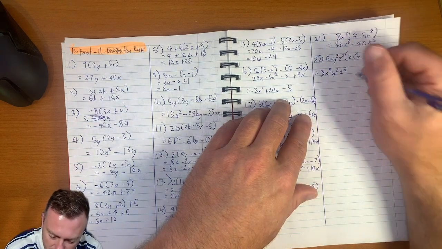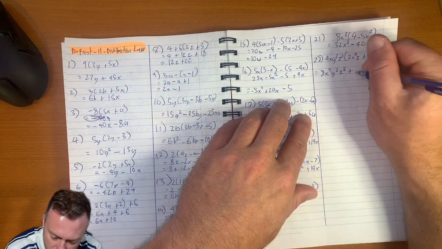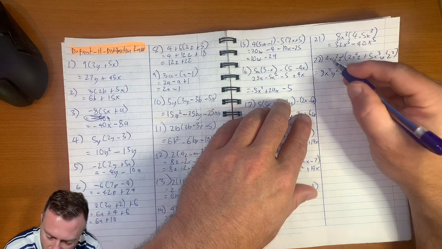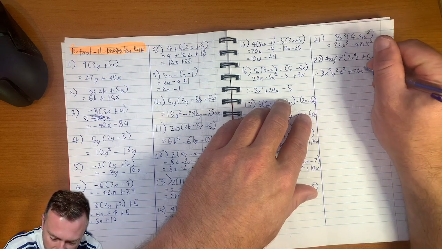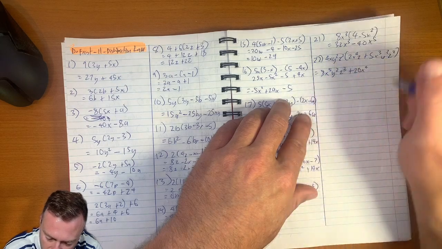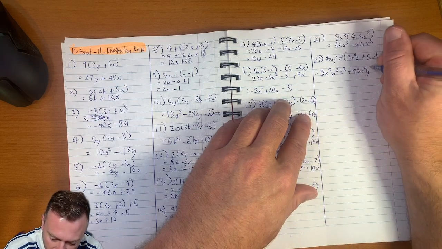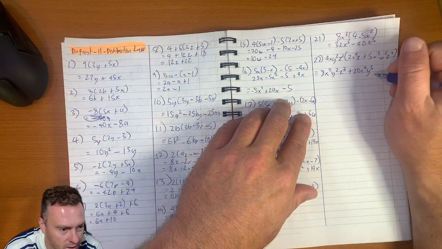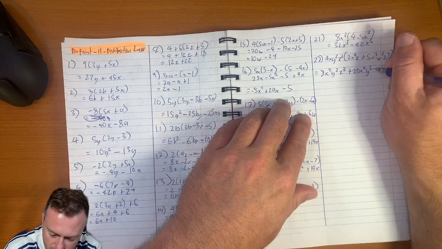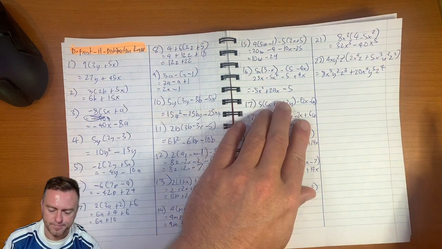Next one, we've got a positive and positive, which makes a positive. 5 times 4 gives us 20. Then we have x times x to the power of 3, which gives us x to the power of 4. Y squared times y to the power of 3 gives us y to the power of 5. And then z squared times z squared gives us z to the power of 4. Done.